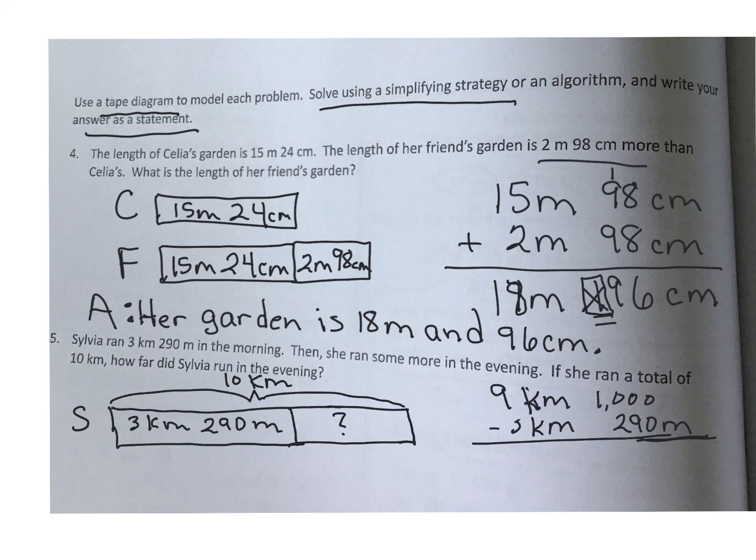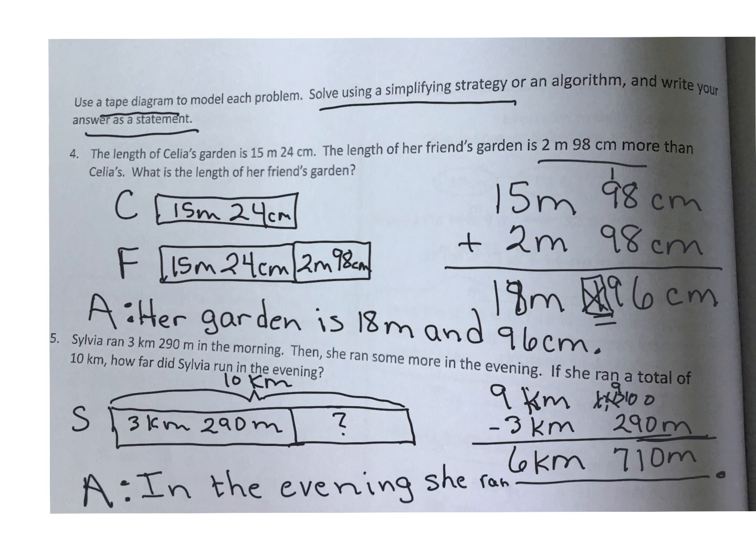So now I have 9 kilometers, and I'm going to take away 3. That's going to leave me 6 kilometers. And I'm going to subtract 290 from 1,000 meters, and then I'm going to write my answer sentence. Okay, I kind of ran that together because I ran out of room, but your answer statement would be, in the evening, she ran 6 kilometers and 710 meters.